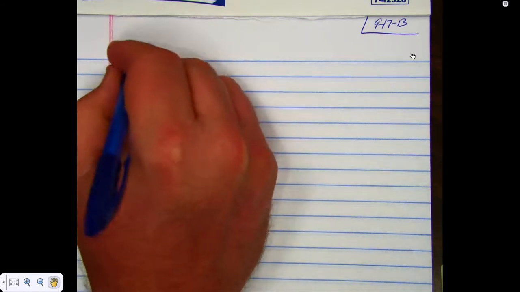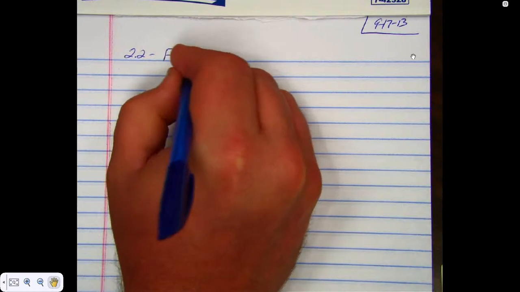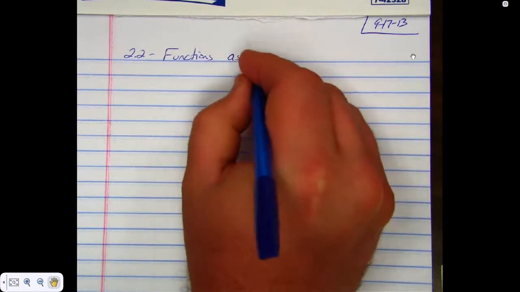This section is really easy. The only hard thing about it, the thing that you will struggle with, is the language as much as anything else. The title is Functions as a Rule.